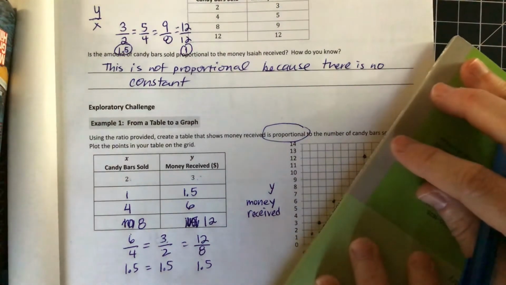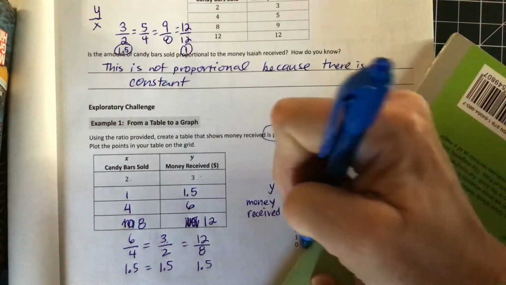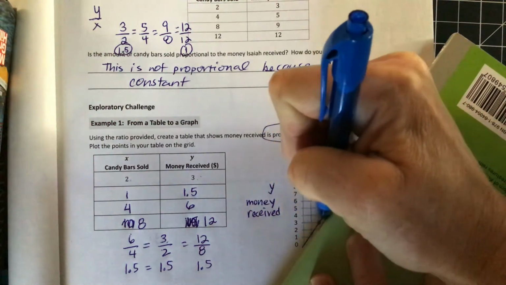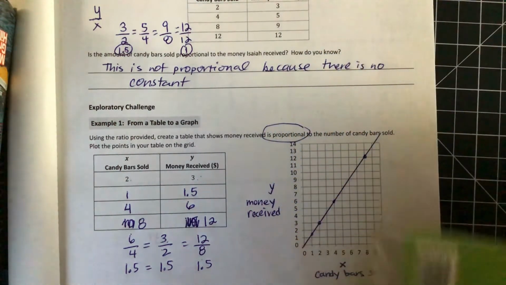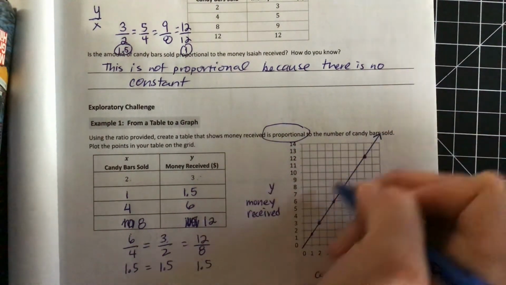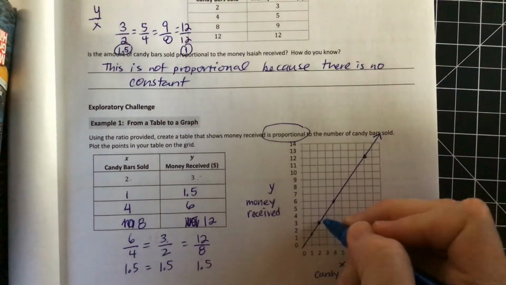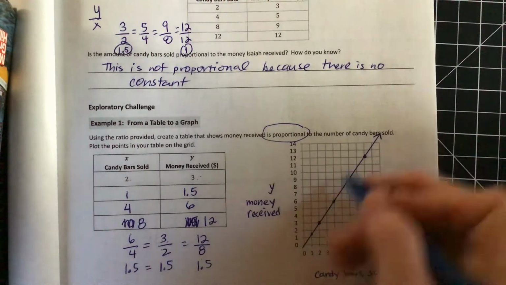I don't have a ruler handy with me, but I do have workbooks. And this is where pencils come in handy. Not bad. So what we see here is that every point on this might exist, except these are candy bars, so we're not going to have a quarter of a candy bar in here, but that's okay.